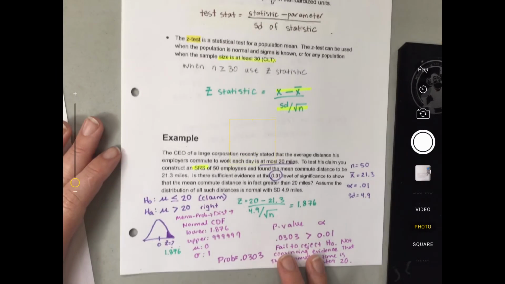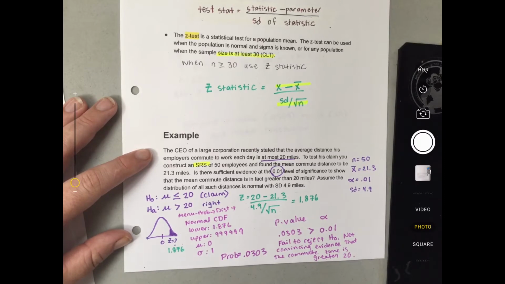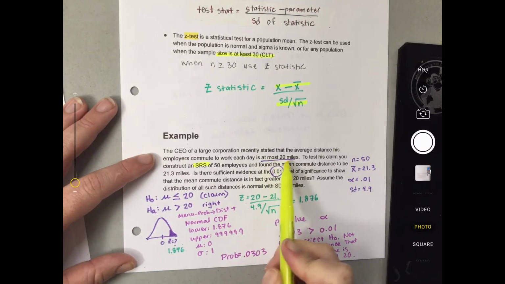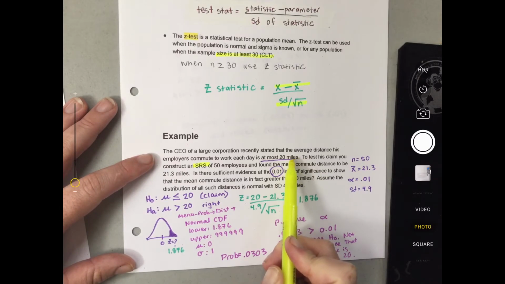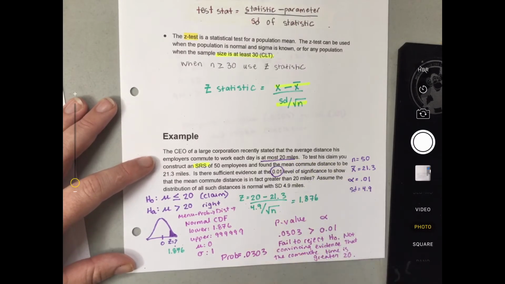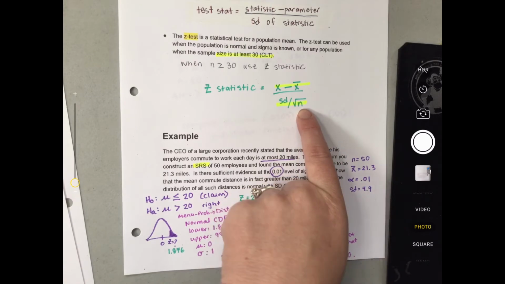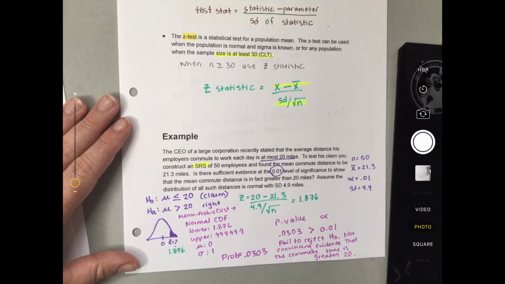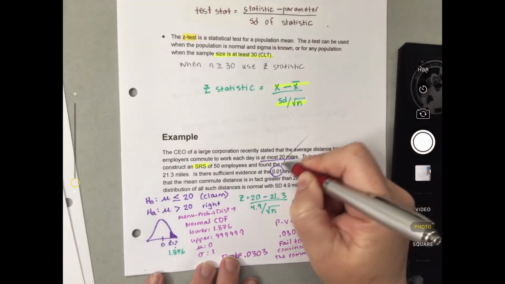Here's our first example. The CEO of a large corporation recently stated that the average distance his employees commute to work is at most 20 miles. That's going to help us write our null and our alternative hypotheses. To test his claim, you construct an SRS of 50 employees, and that's important because that's why we are dividing by the square root of n here. You found the mean commute distance to be 21.3 miles. Is there sufficient evidence at the 0.01 level of significance?